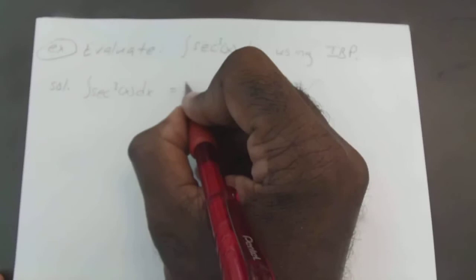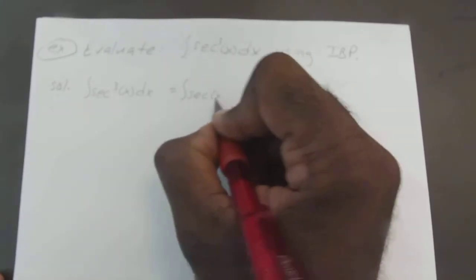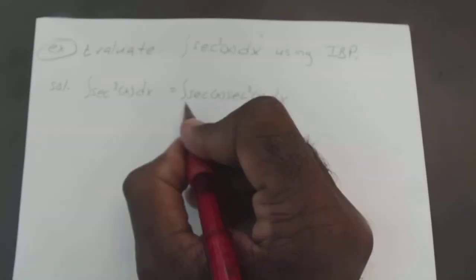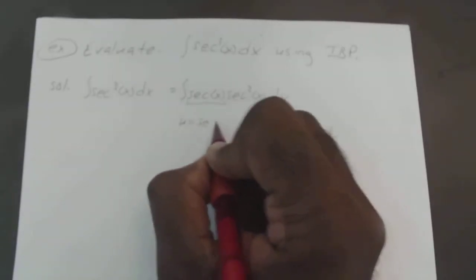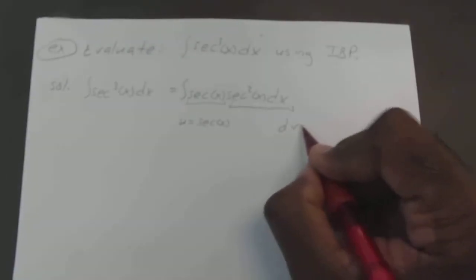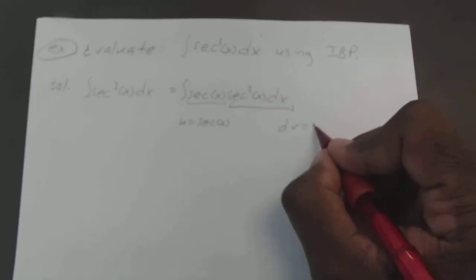Okay, so all we have to do is factor out a secant squared. So the integral secant x, secant squared dx. Okay, so for this one, we're going to let our u equal secant of x, and our dv equals secant squared of x dx.